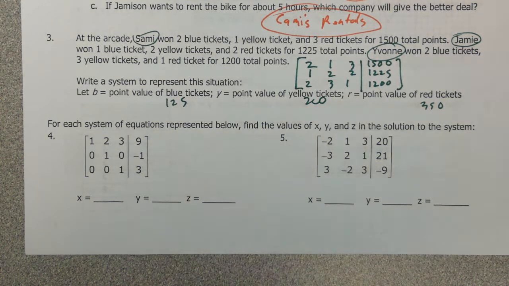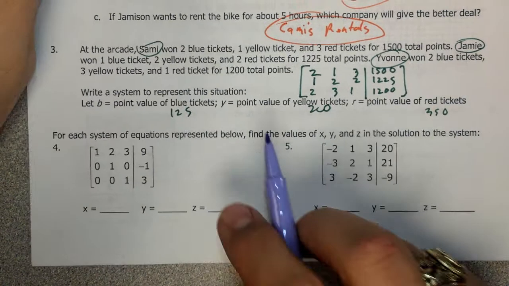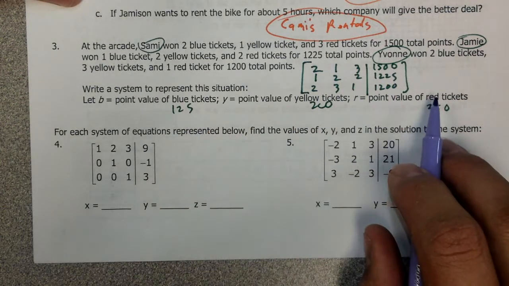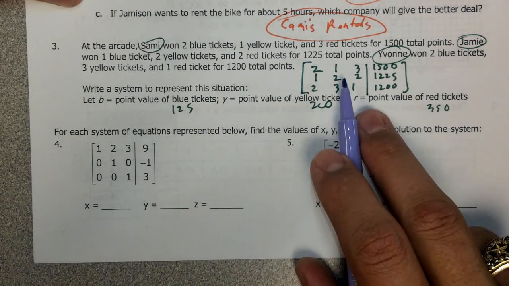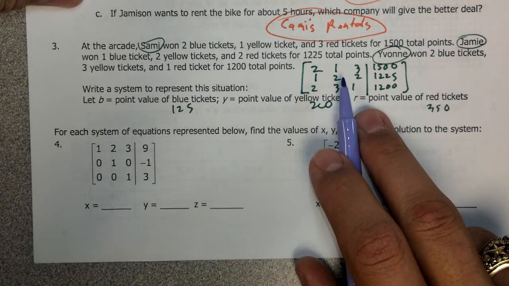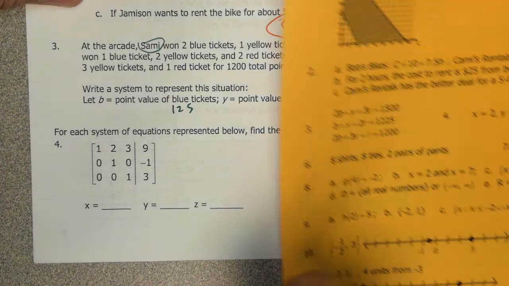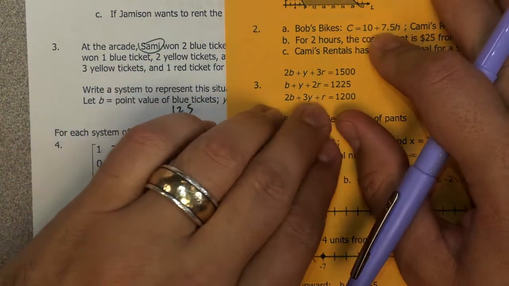Alright, before we continue with number 4 and 5, I made a slight mistake, or actually I didn't read the instructions completely on number 3. On number 3, we made the matrix and solved it. It really only asked to set up the equations. Just to show you, this is what the equations look like right here.